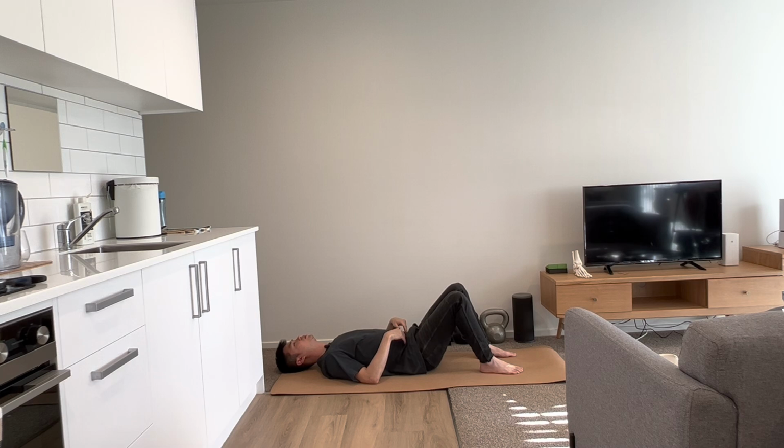And then you are just going to do this a few times, getting used to the movement of posterior tucking, engaging more of the hamstring rather than using too much of your abs.